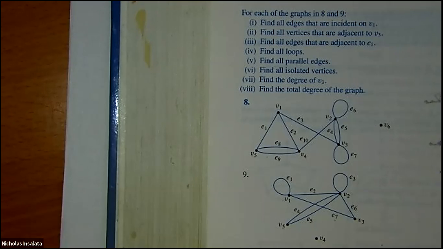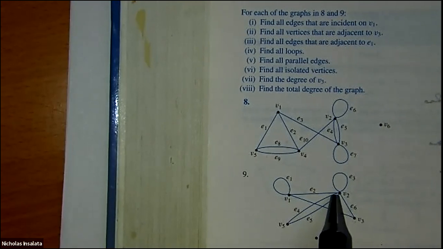Nice. Okay, how about V3 down here? Which vertices is that V3 adjacent to? Good, V1 and V2 connects up here and here.